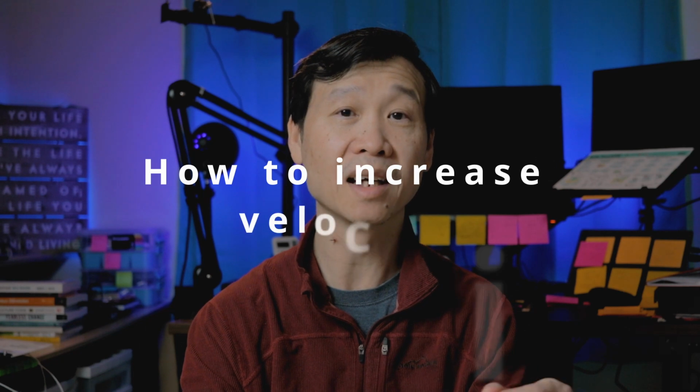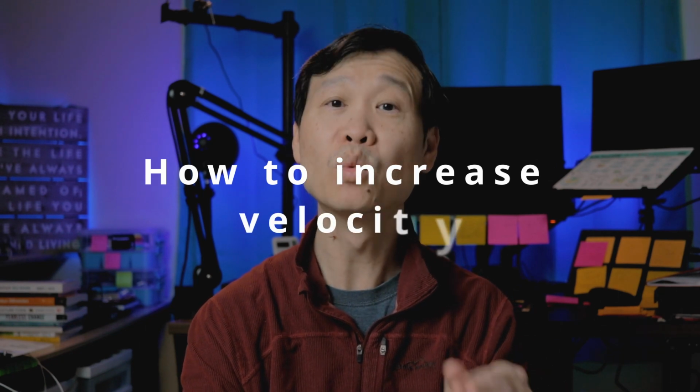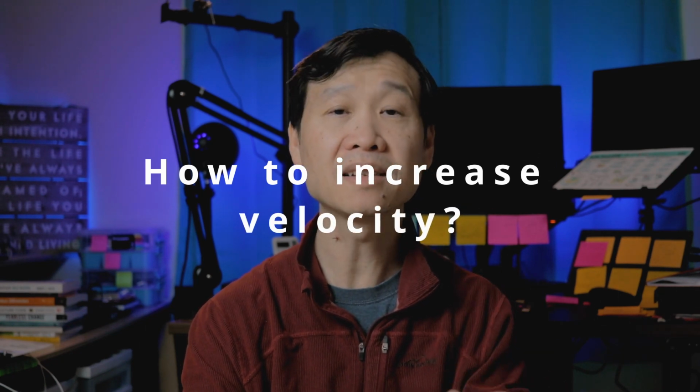How do you increase velocity? That's a question that, if you haven't gotten yet, you will. So how do we answer that question? Oftentimes the first reaction, if this is the first time you're dealing with this question, is that you as a Scrum Master or Agile coach may take it very negatively.